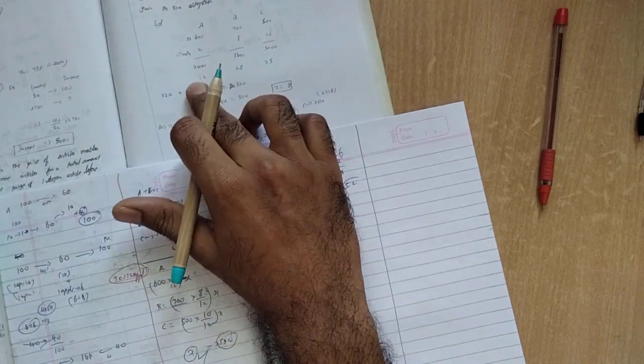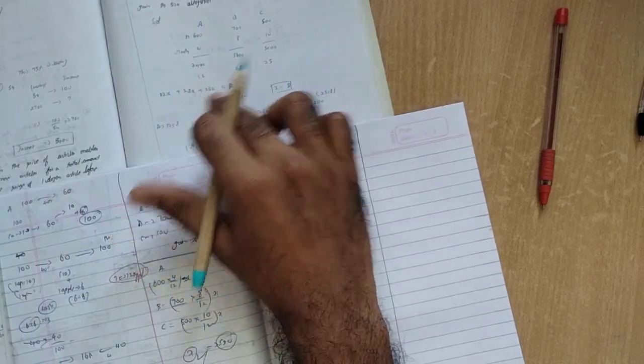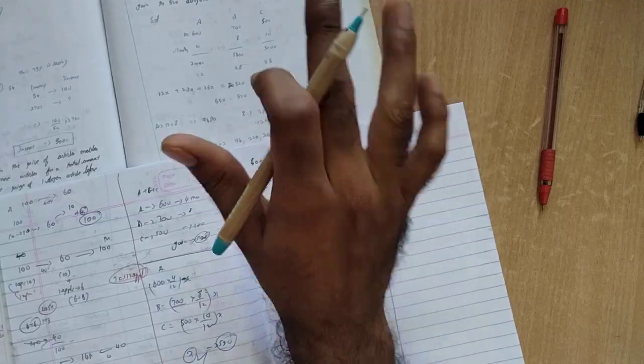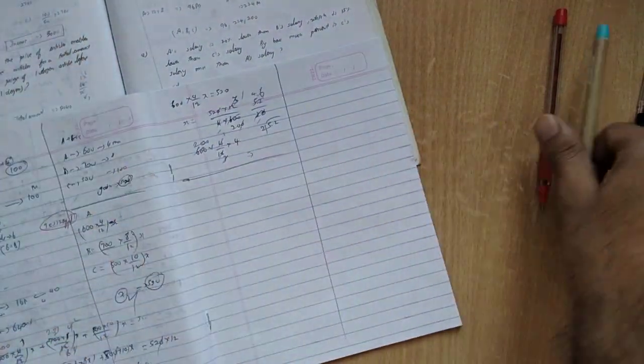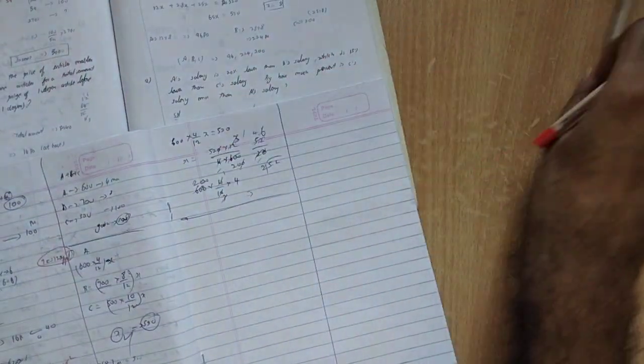Okay, so calculate this one, 12x plus 24x plus 25x equals 520. Calculate the x value and multiply, that's it. Okay, I'm sorry. So next we can just go according to this question.